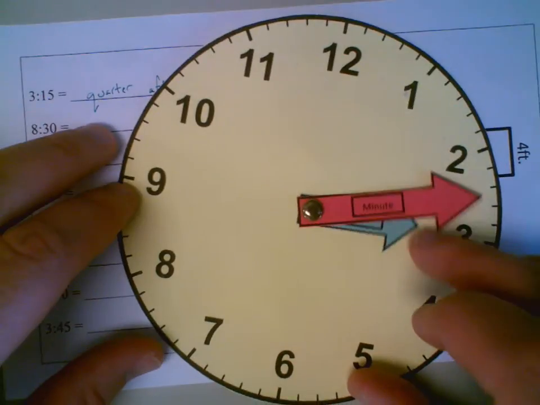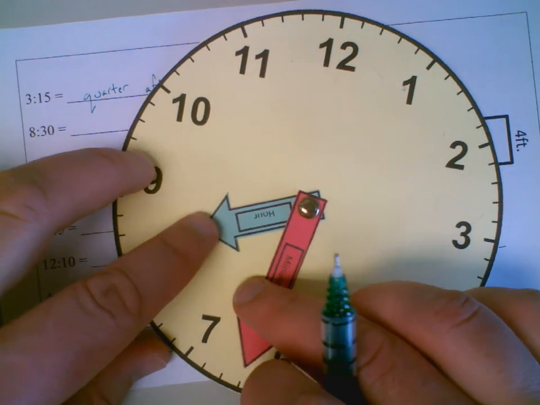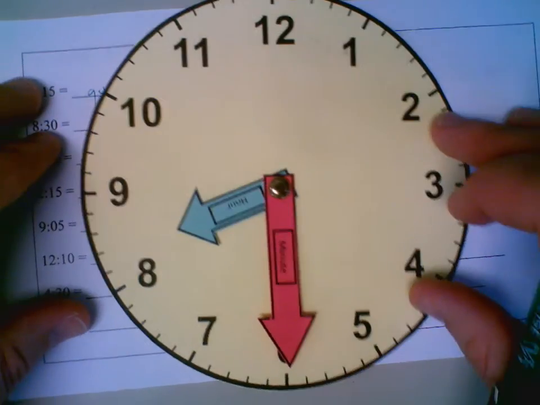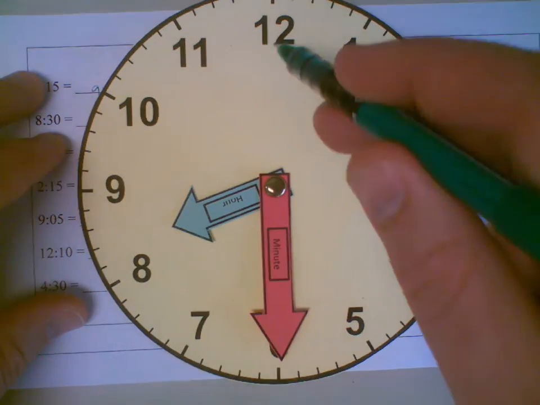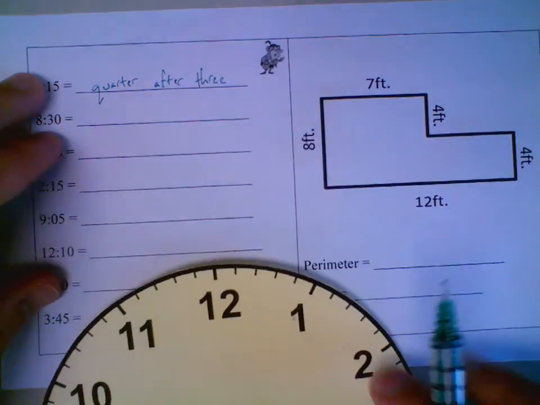8:30. We're halfway between 8 and 9. We're at the 30 minutes. It's half past 8.